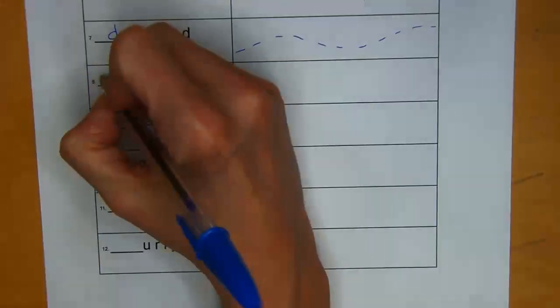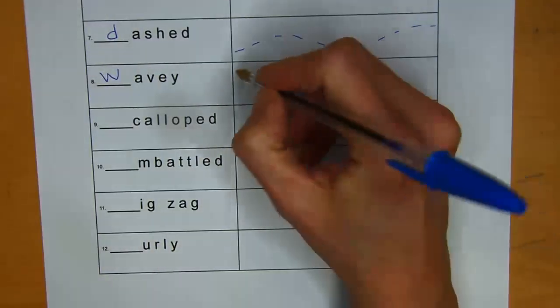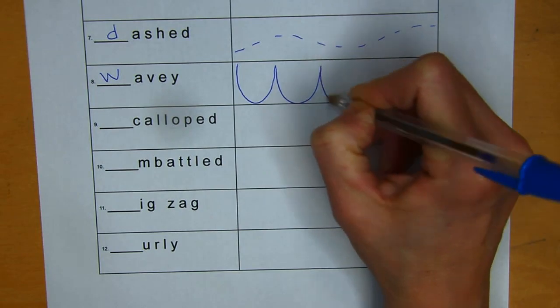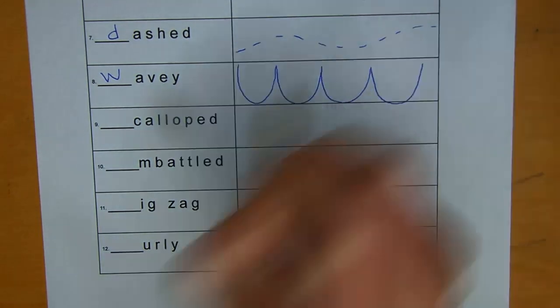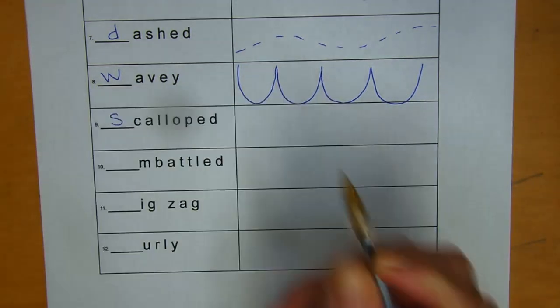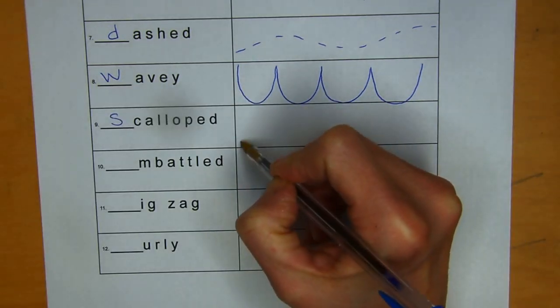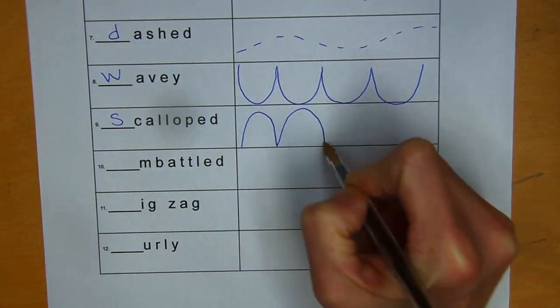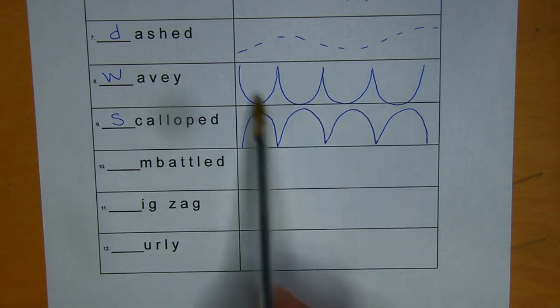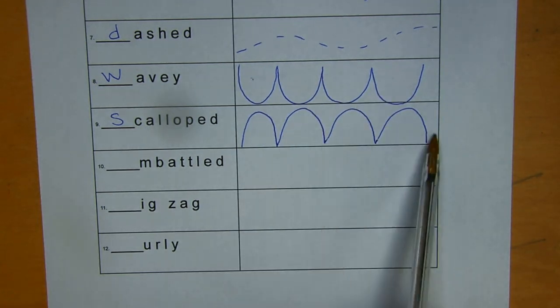Number 8 is wavy. Now, wavy starts with a point at the top and a curve at the bottom. So it's pointy at the top and round at the bottom. Number 9 is scalloped. That's the opposite. It starts with a point at the bottom and a round at the top. This one reminds me of a ball bouncing or something. And a lot of times my students will say it's teeth on the top and teeth on the bottom.